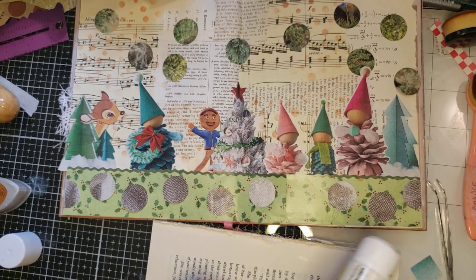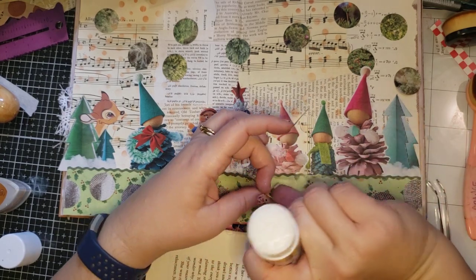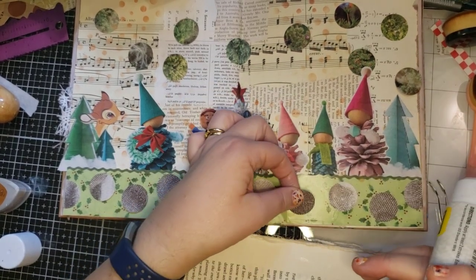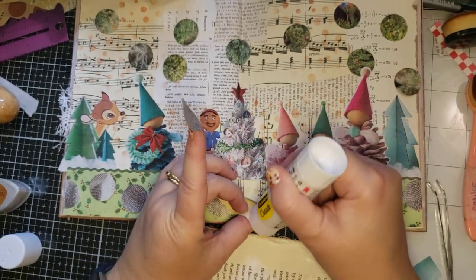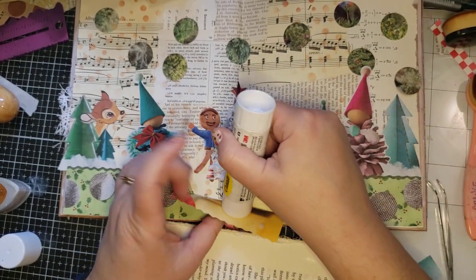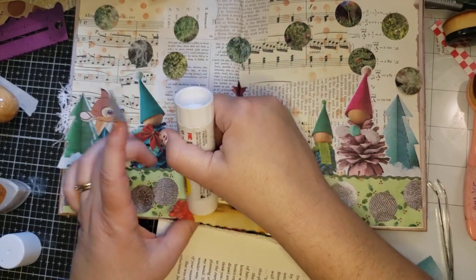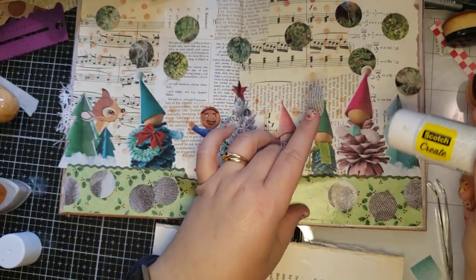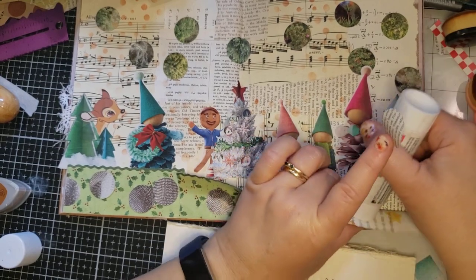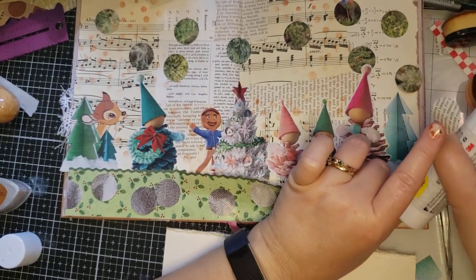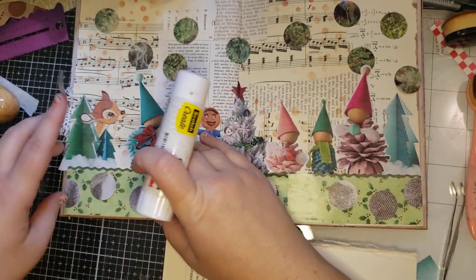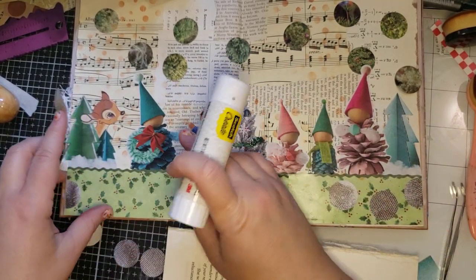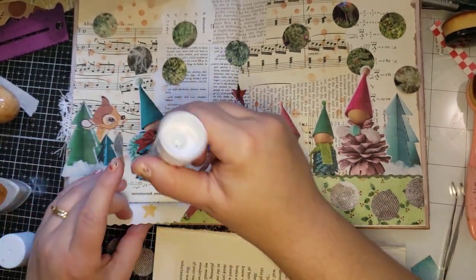Let's see. I'm trying to figure out if I'm going to overlap here, I need to go ahead and glue that down. Yeah, I am. All right, let's go ahead and get the back of this with some glue. And the back of this. Get that glued down. And whoops, move those off. Get the back of this glued down.